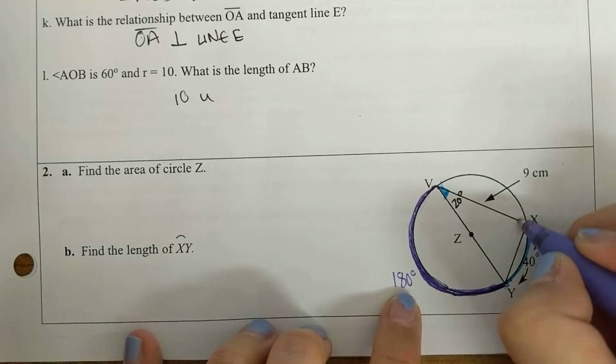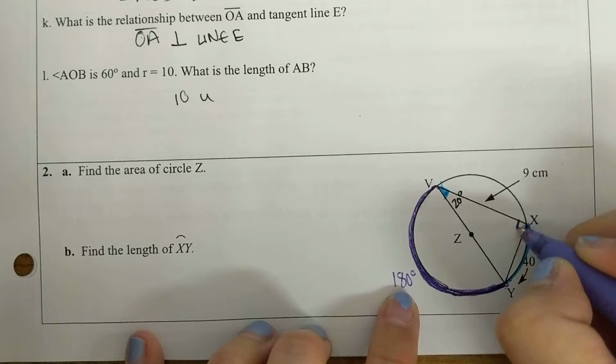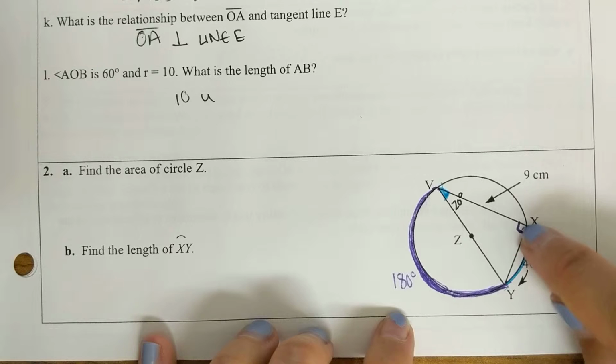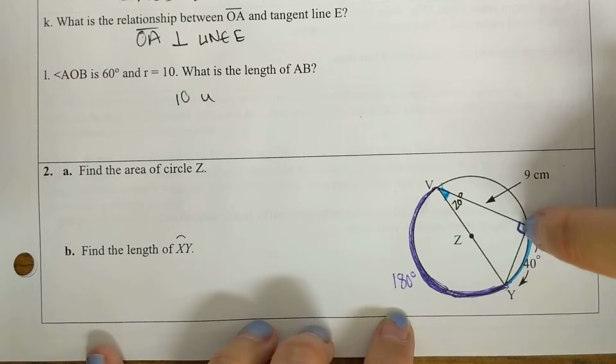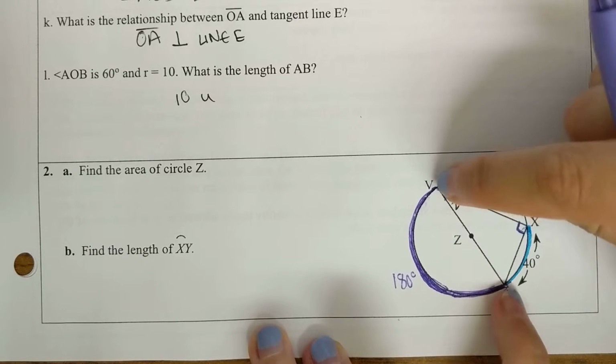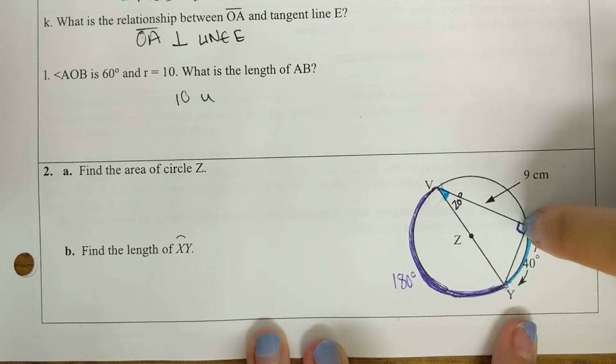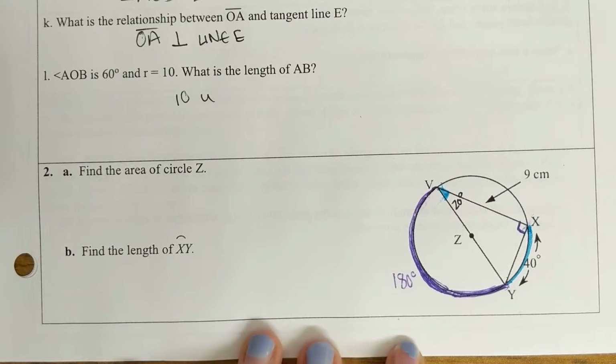What's half of 180? 90. That's how we can know and not just assume that this is 90 degrees. It's a guarantee it's 90 degrees because this inscribed angle's intercepted arc measures 180 degrees, so it must be half, therefore it's 90 degrees.